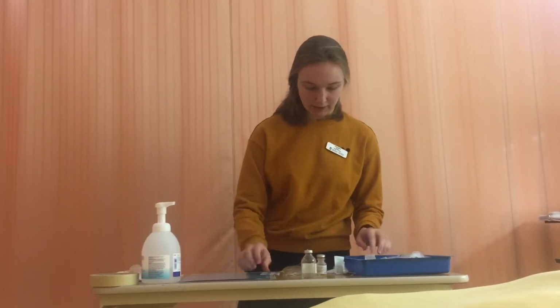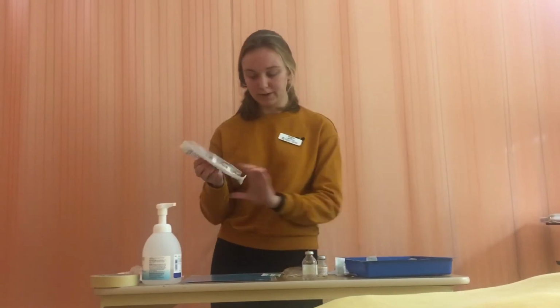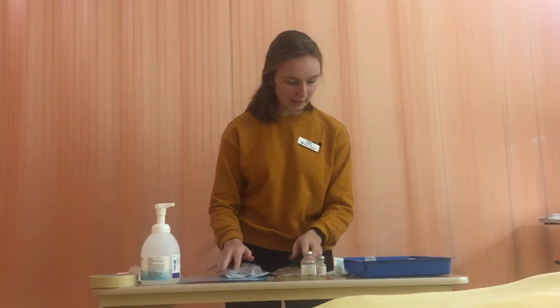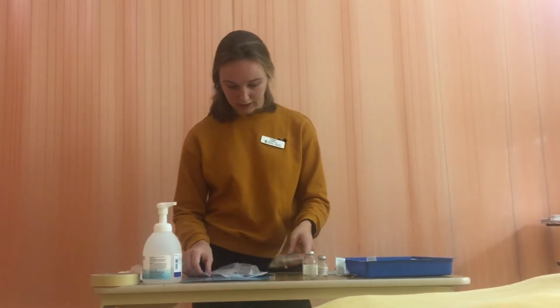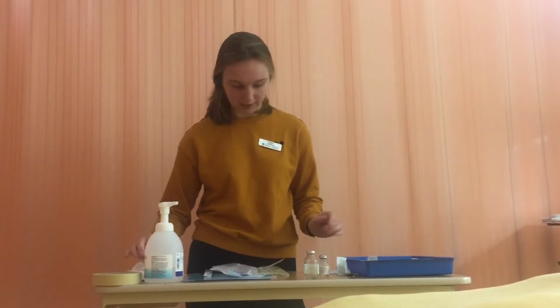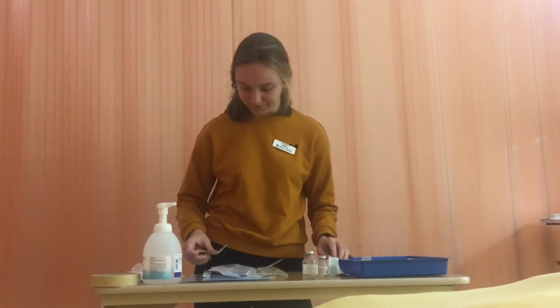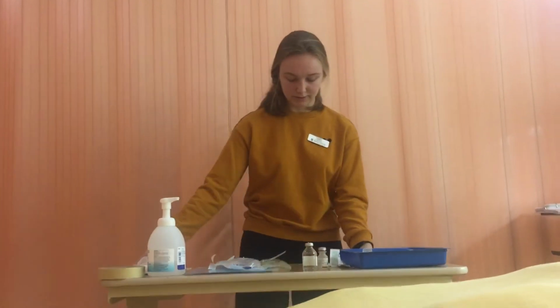Now I'm going to get my supplies ready to go to the bedside, so I'm going to have an alcohol swab, my secondary tubing, and my MAR, and I also just have a blue cap in case we need one. And my label for my tubing. So now I'm going to go to the bedside.